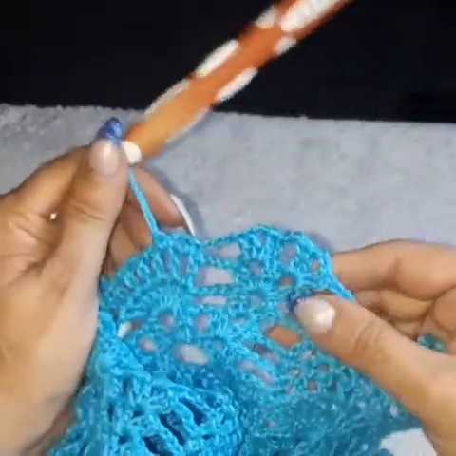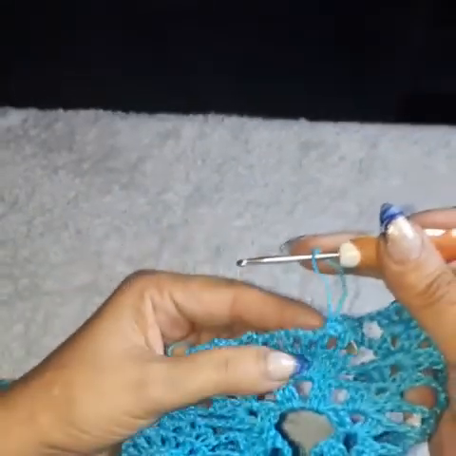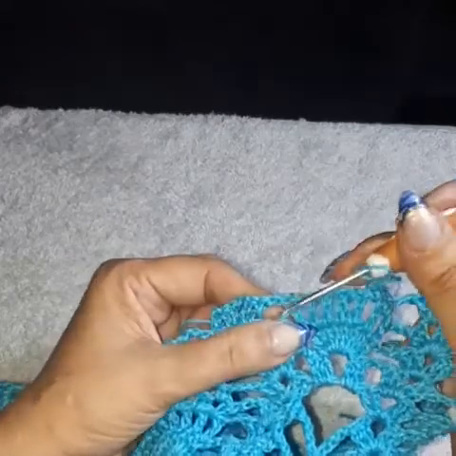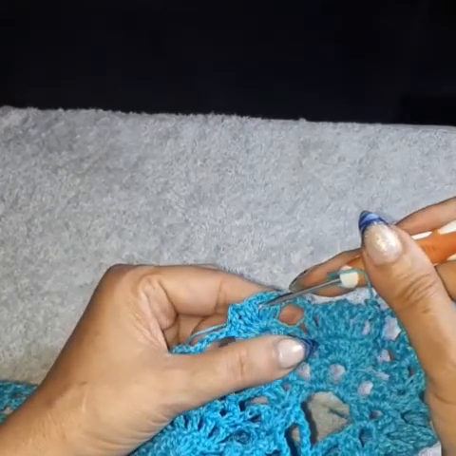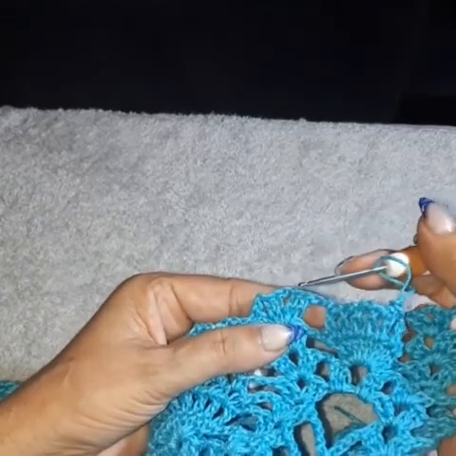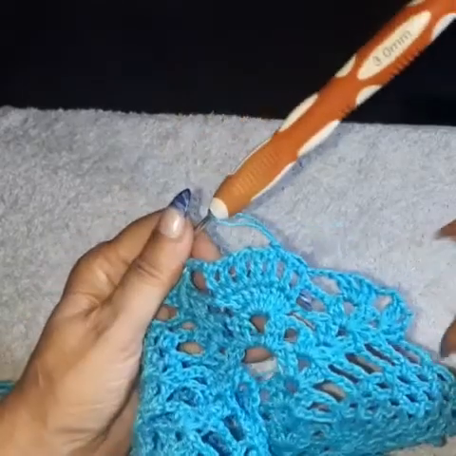Okay, so we're just going to repeat this on this one here, because these ones are just creating the 3 chain for the pineapple, each space, 3 chain, and create 2 double crochet, 2 chain, 2 double crochet, 2 chain, and 2 more groups of double crochet, exactly like we have here. I'll meet you at the end of this row.